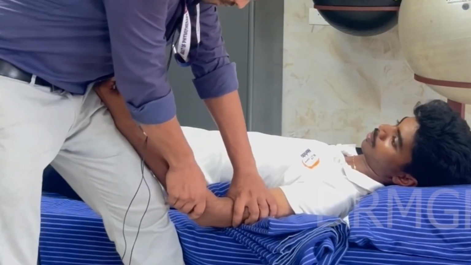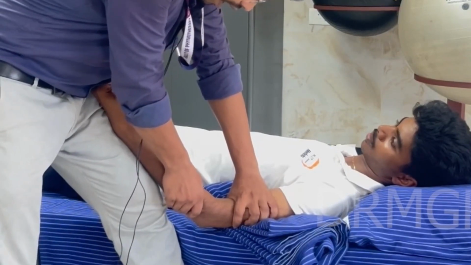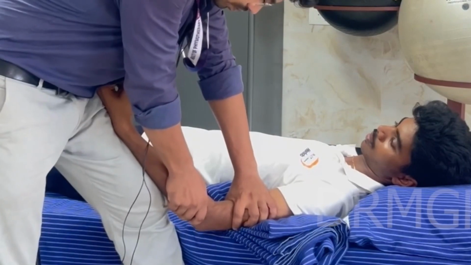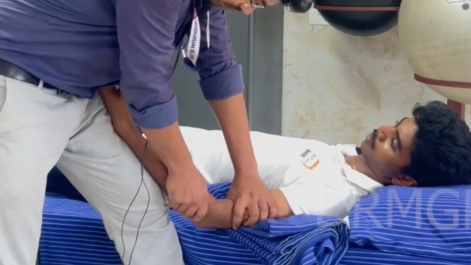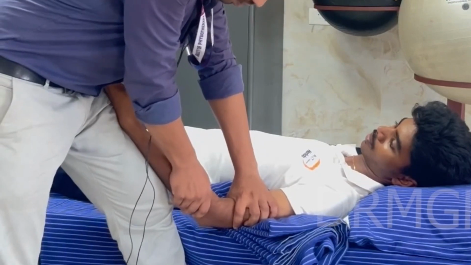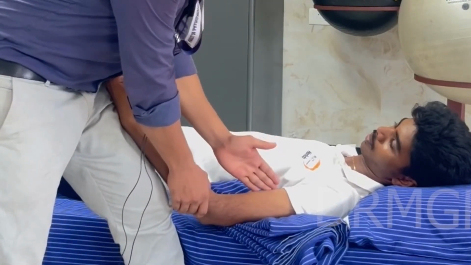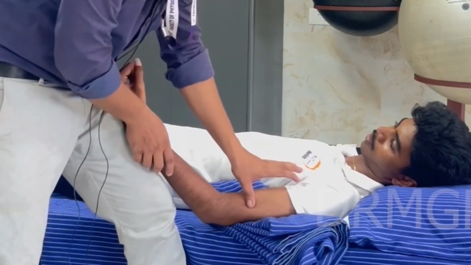Then I apply a distraction force like this, then a downward force. This is for ulno-humeral mobilization.